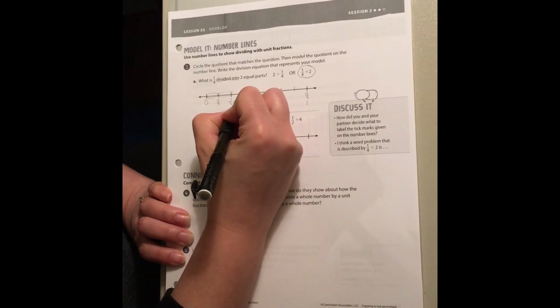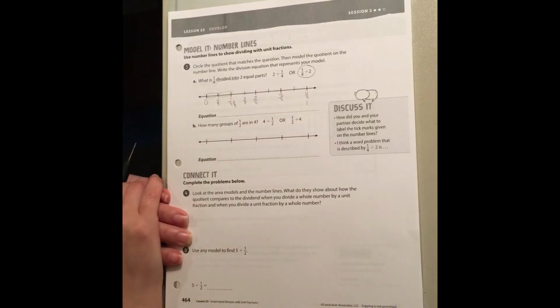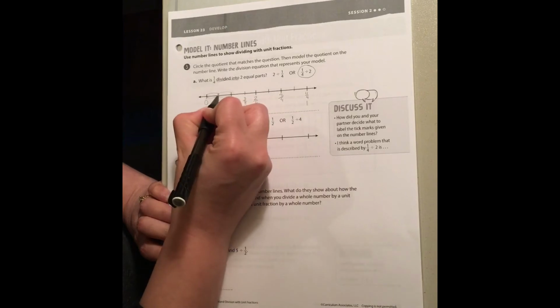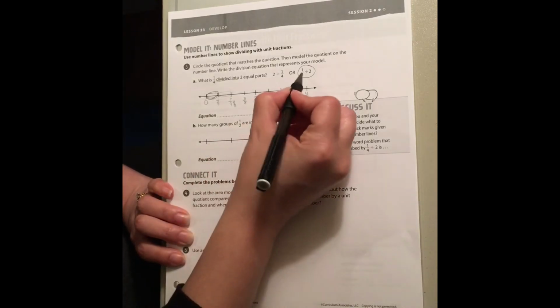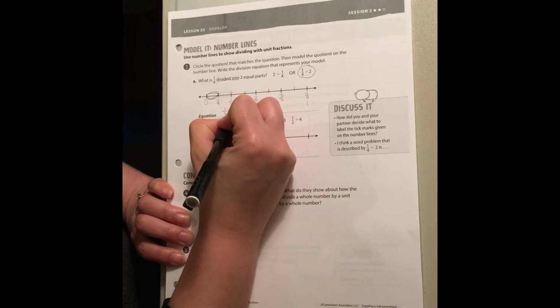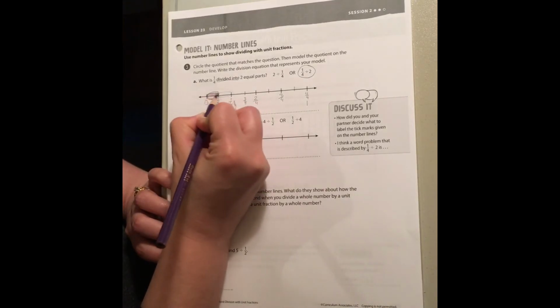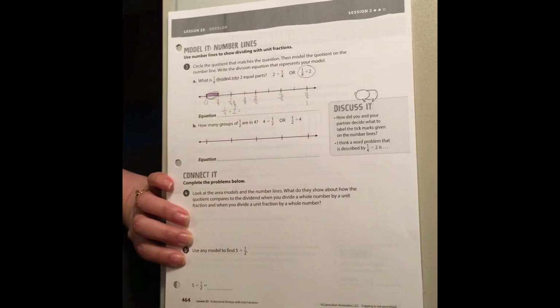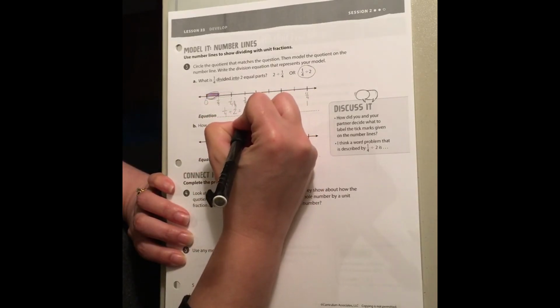1/4 is the same as 2/8, 3/8, on down the line. So I have my 1/8 right here. So if I had this as an equation, and we've got the first part written for us, 1/4 divided by 2 comes out to be how much? Well, each of these sections is 1/8.